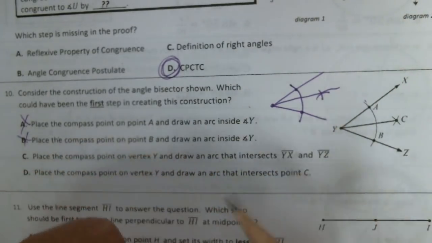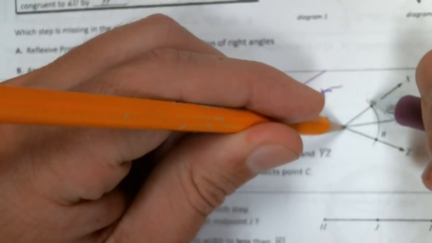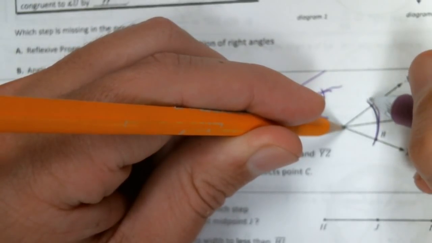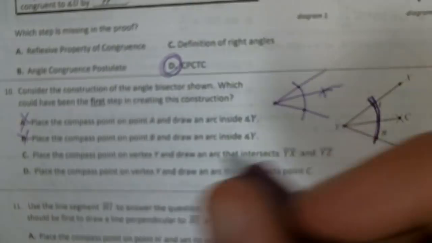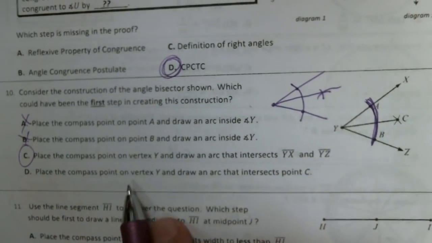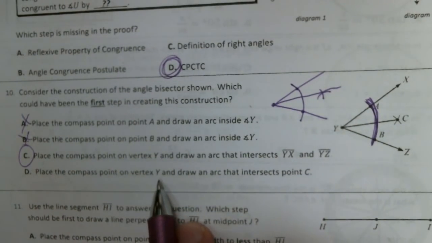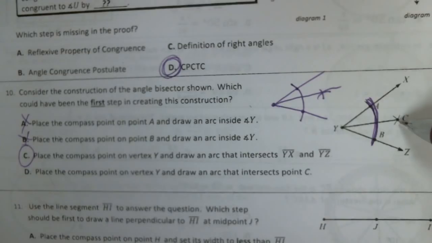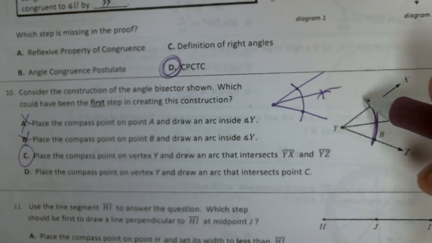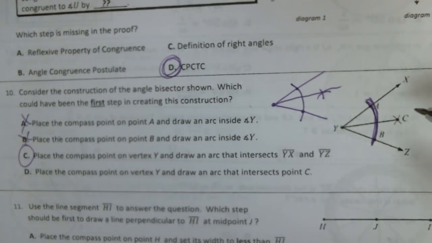I want to put my compass right here, put my compass right there, and I want to swing an arc that crosses these two lines. Okay. So the correct answer is C. Put the compass on vertex Y and draw an arc that intersects point C. No, we're not ready to do that yet. I need to swing this arc first. So the correct answer is C.